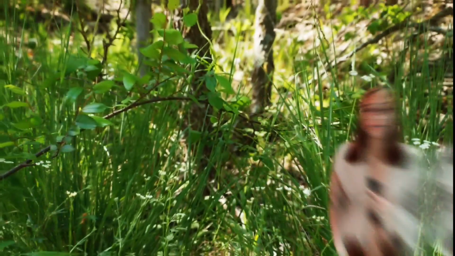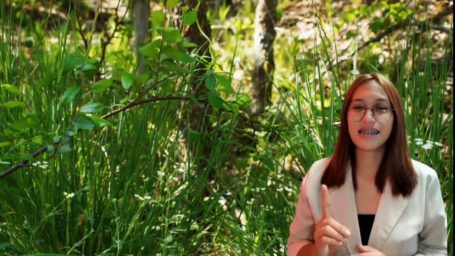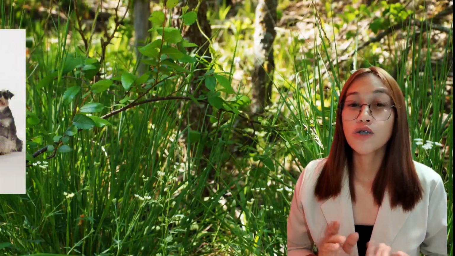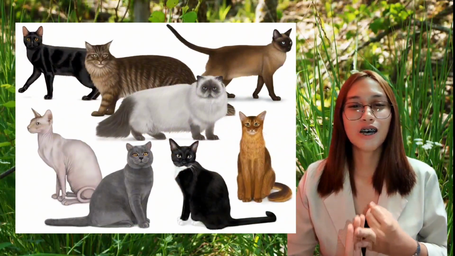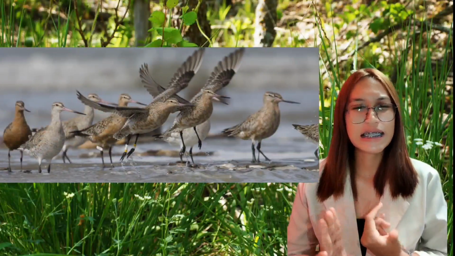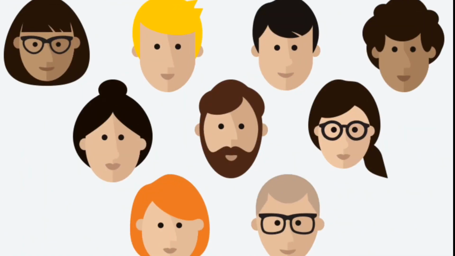This parasite is commonly found outdoors, in wooded or grassy areas, where they attach to their host and begin to feed. And interestingly, this includes dogs, cats, rodents, birds, deer, and unfortunately, humans. And this parasite is called ticks.